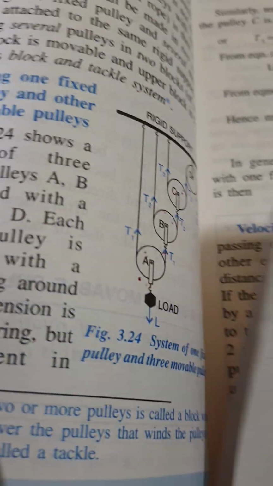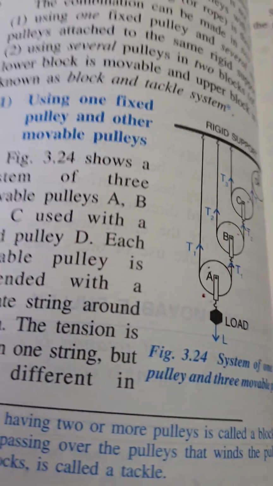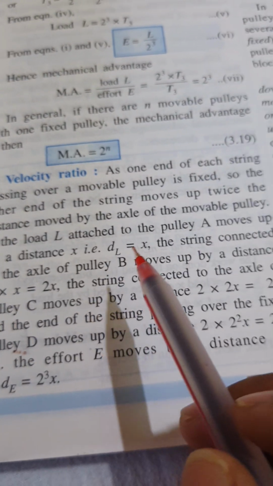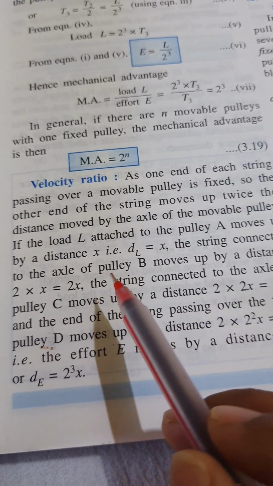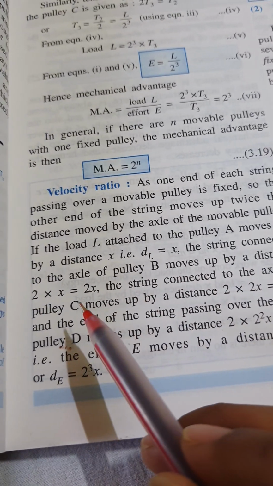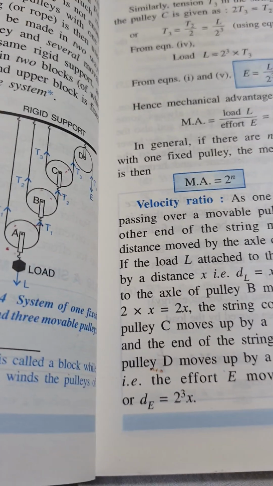So here, given dL equal to x, the string connecting with the axle of the beam moves the distance 2x. How many pulleys are there? Three movable pulleys.